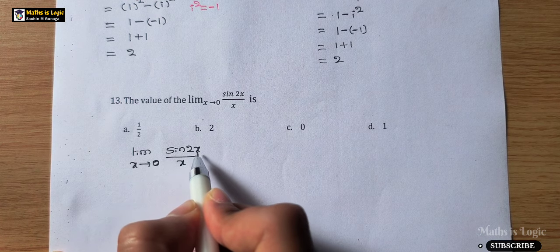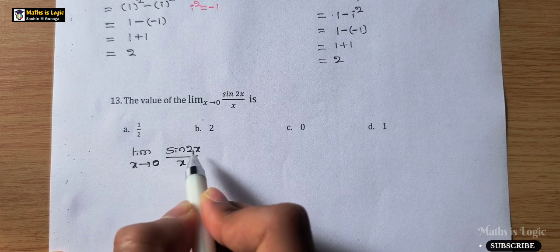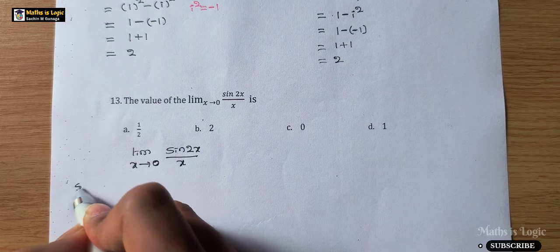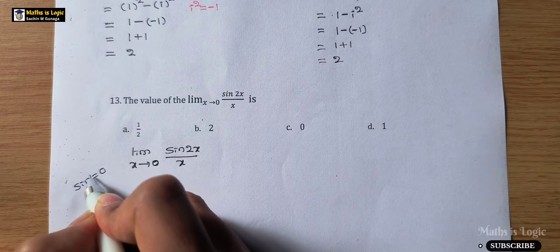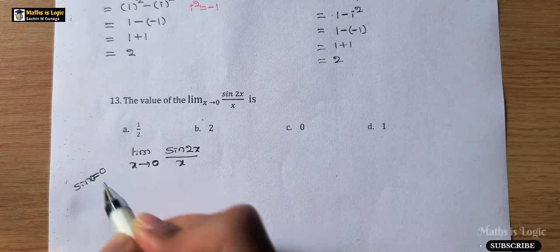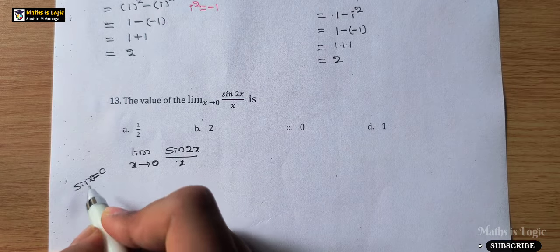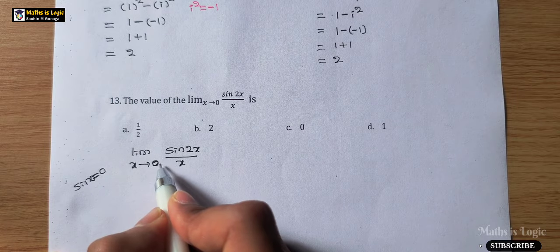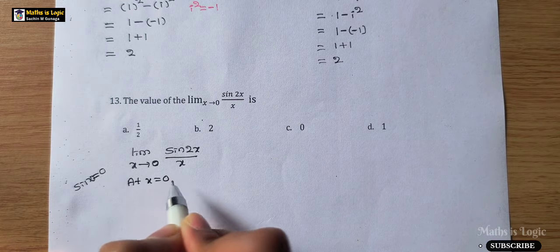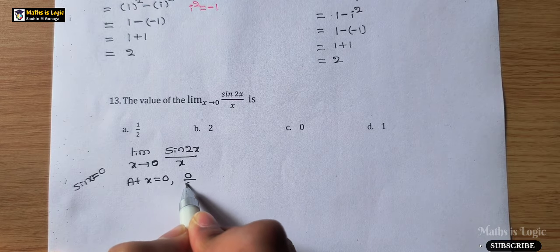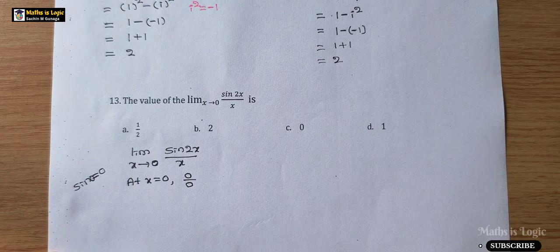If I substitute 0 here, 2 into 0 is 0. Next it becomes sine 0. We know sine 0 is 0, correct? Sine 0 value is 0 divided by, again x becomes 0. Therefore remember, at x equal to 0, we are getting an indeterminate form, that is 0 divided by 0.